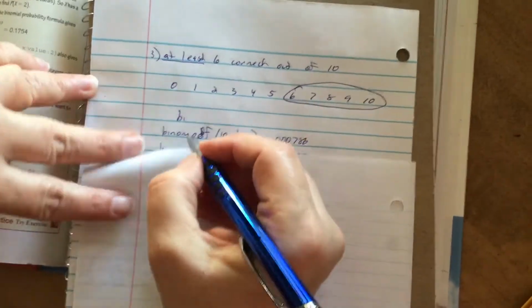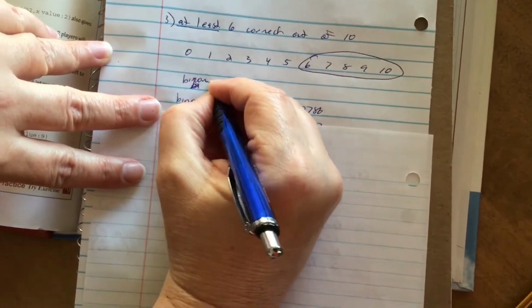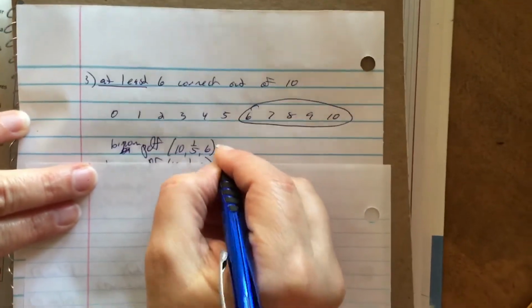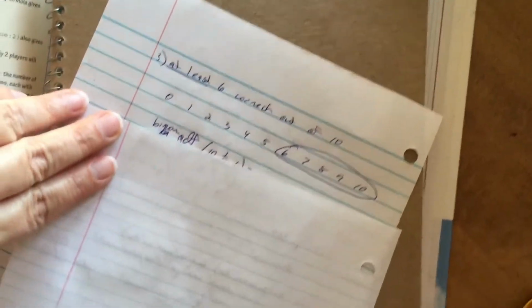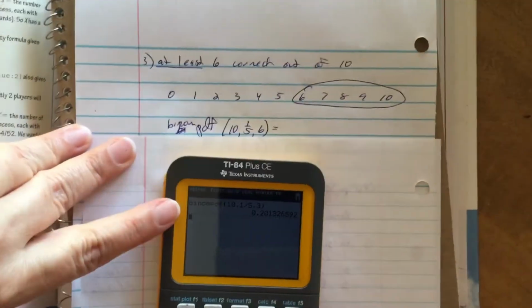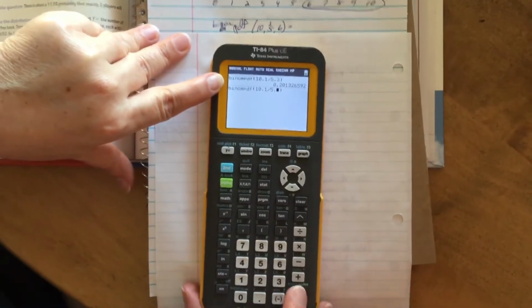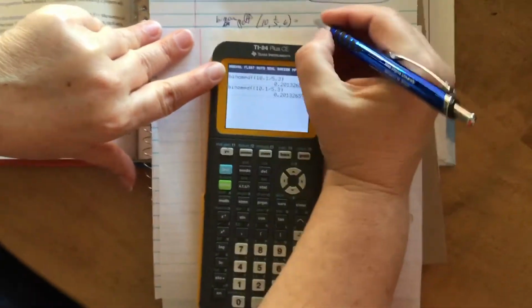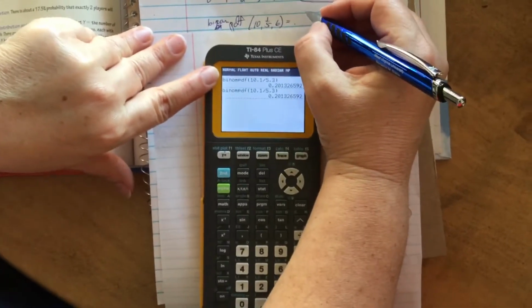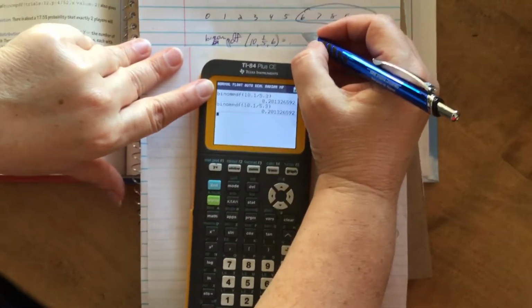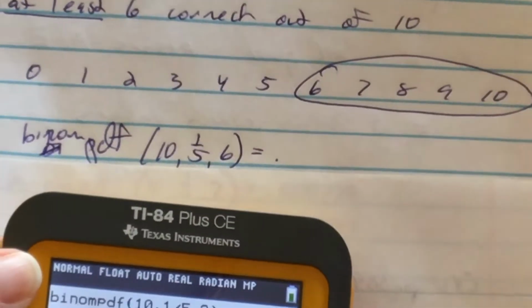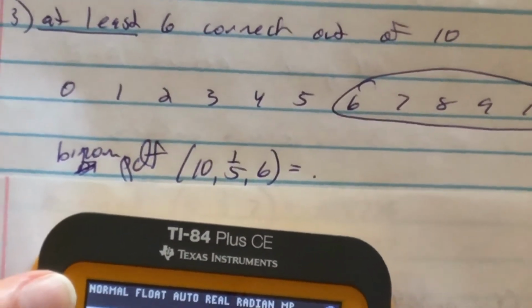So again, I'm gonna do my binomial PDF for 10 trials, probability of success, and 6 correct. Okay, so I'm just gonna hop up here and grab this one and change it to a 6. The probability that I get exactly 6 is... That's not what I got before.